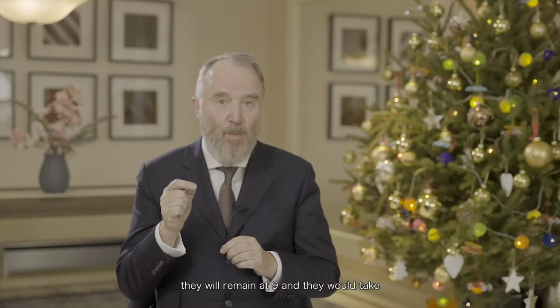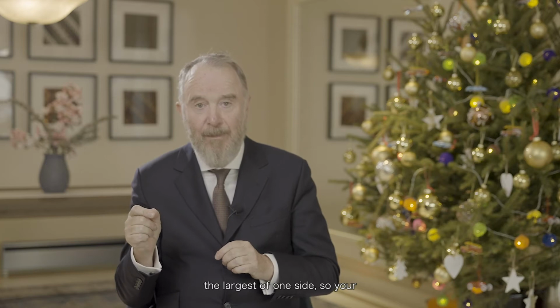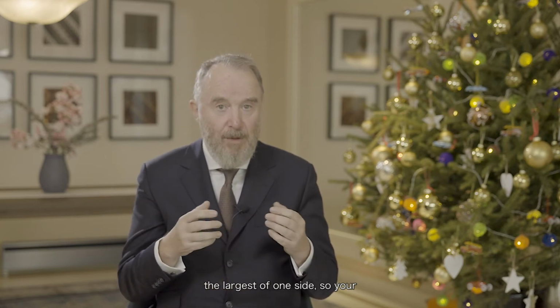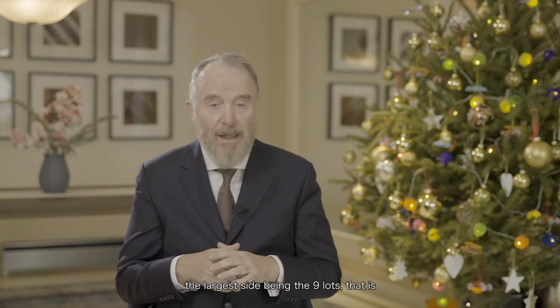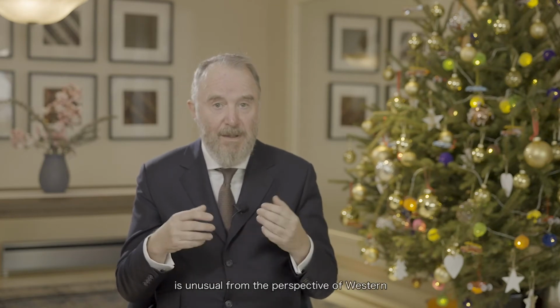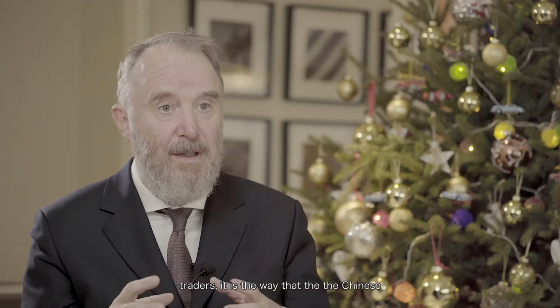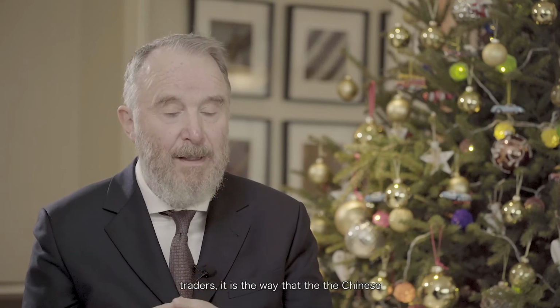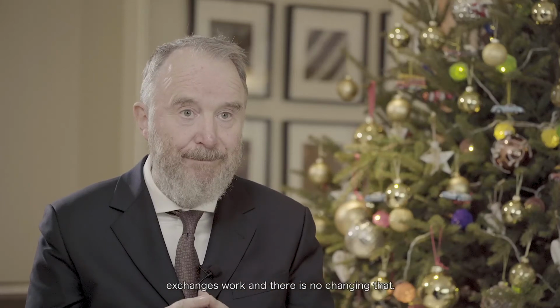They will take the largest of one side. So your initial margin calculation, in this case, the largest side being the 9 lots, that is what you'll be charged. Although this is unusual from the perspective of Western traders, it is the way that the Chinese exchanges work, and there is no changing that.